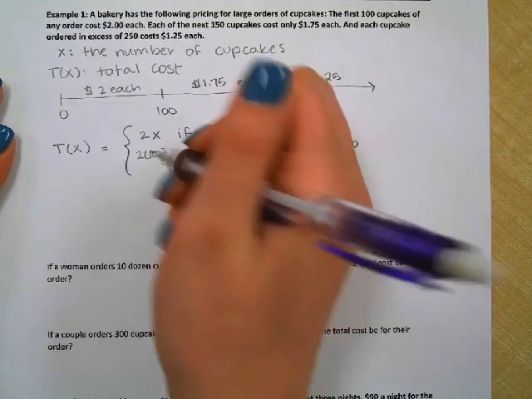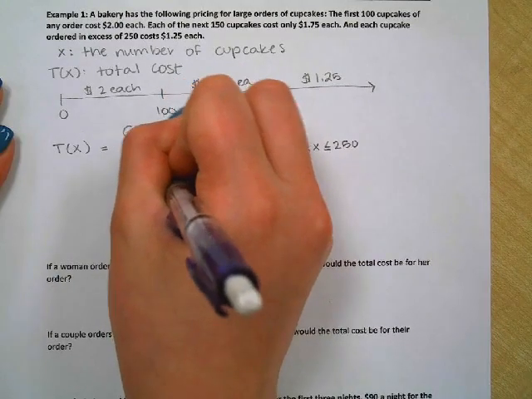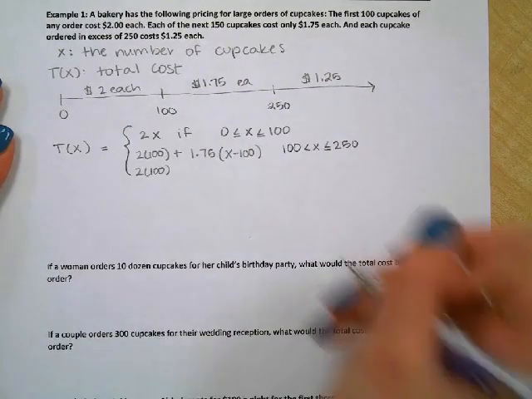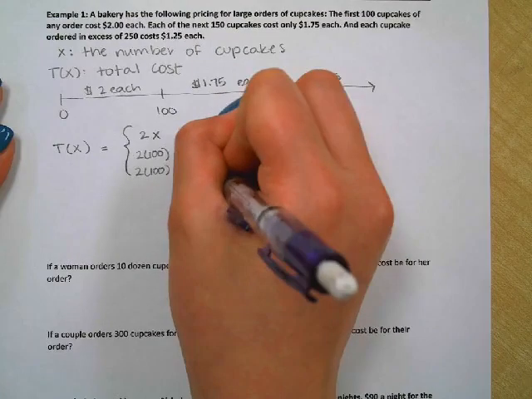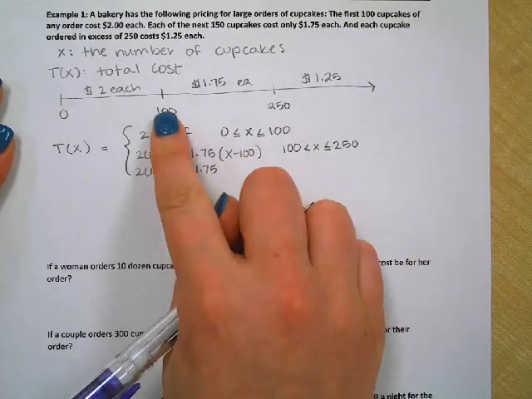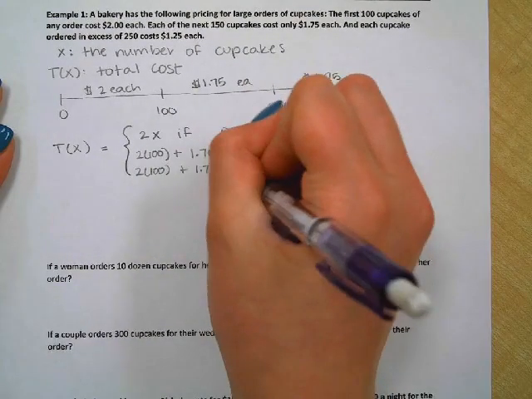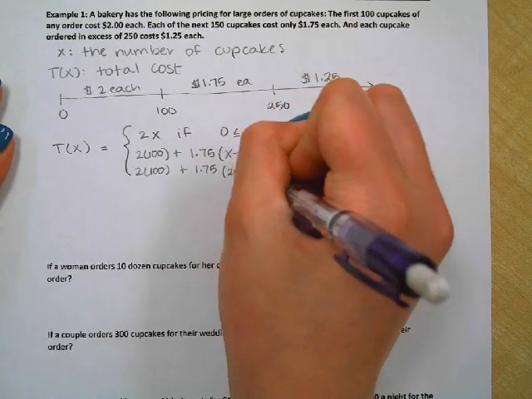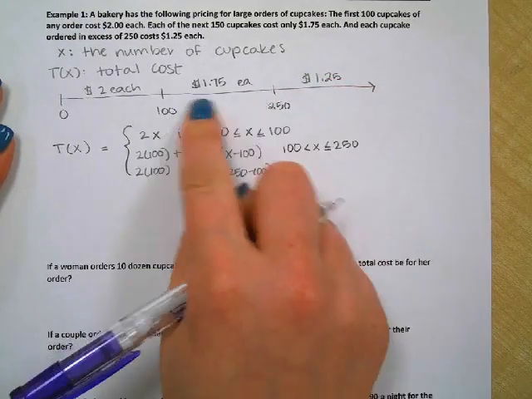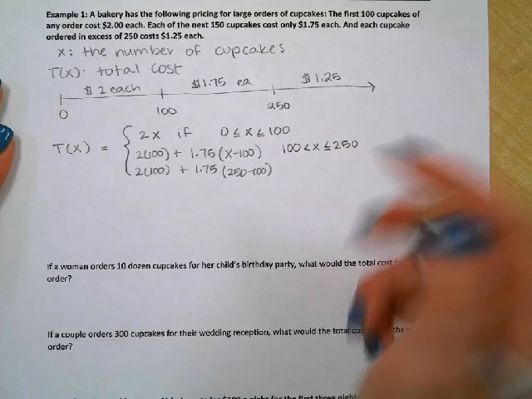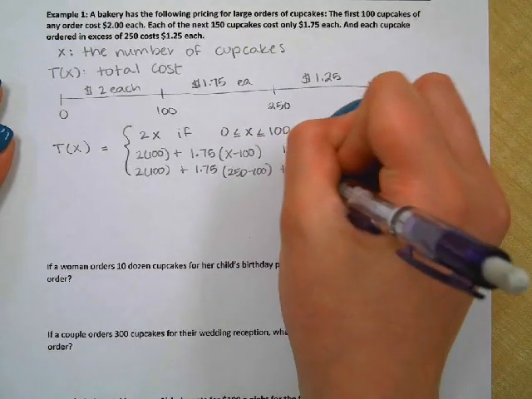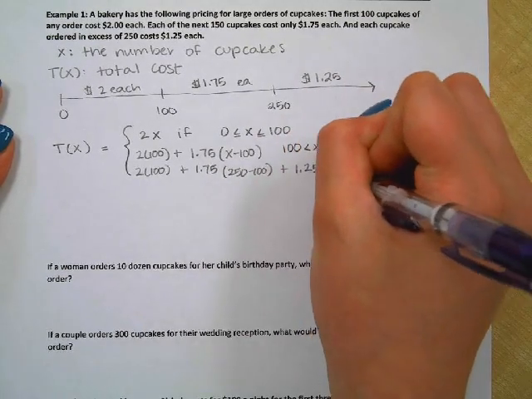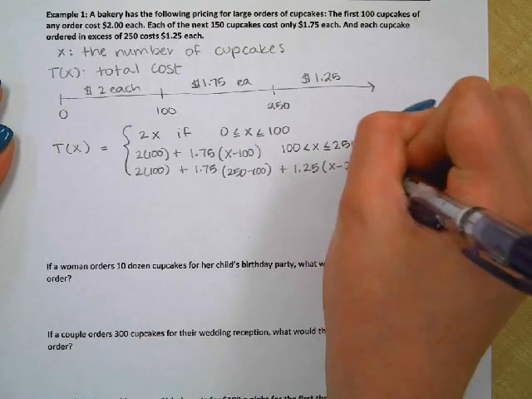We know that for the first 100 cupcakes we spent $2 each. For cupcakes 100 to 250, so 250 minus 100, for the 150 cupcakes in between, we spent $1.75, and then we're going to spend $1.25 for any cupcakes that are over 250.